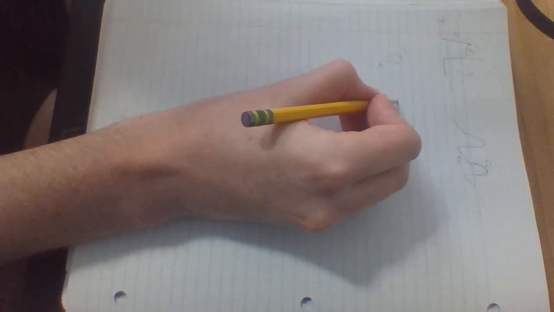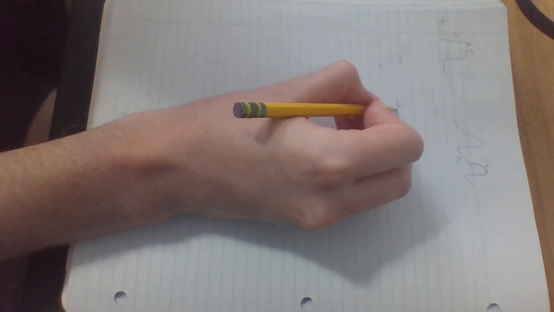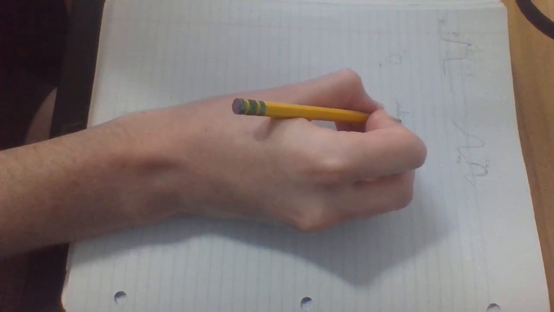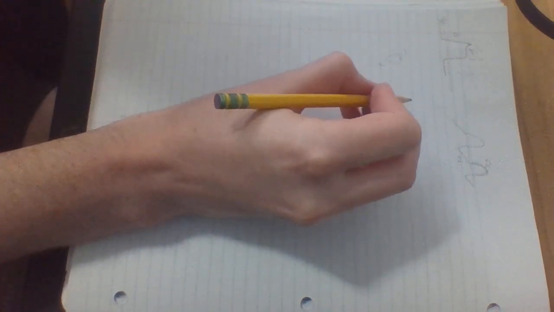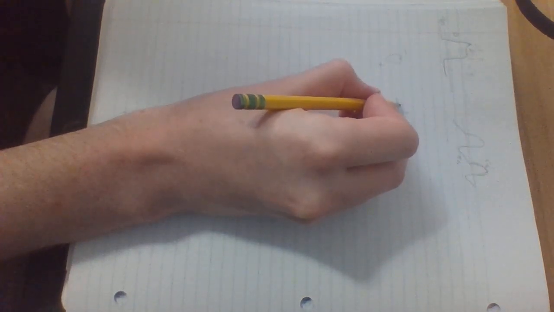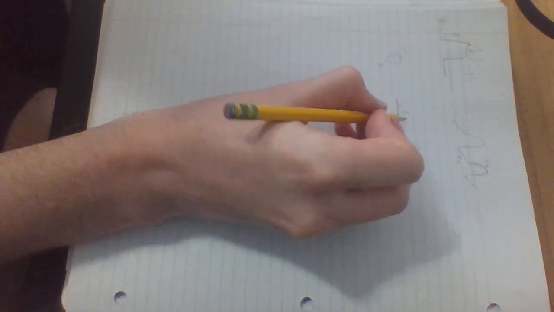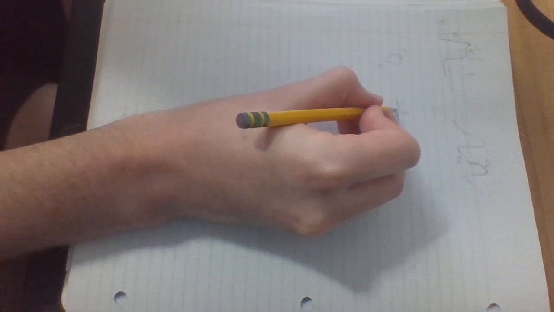Positive and negative meaning just whatever's printed. Whatever's printed through the ECG will be above or below this midline. So that determines positive and negative.